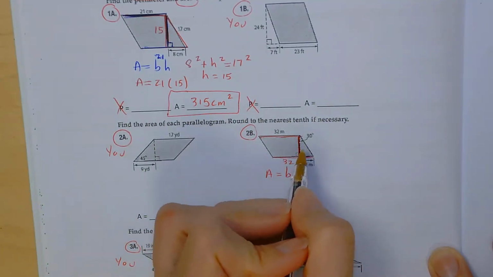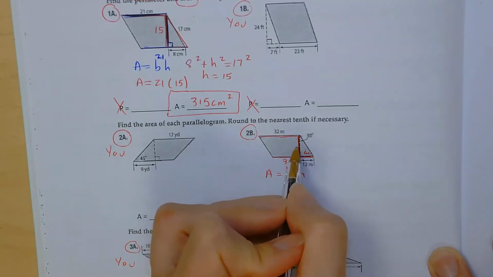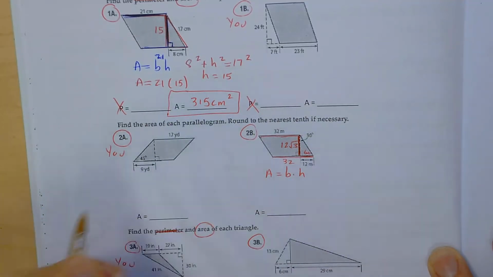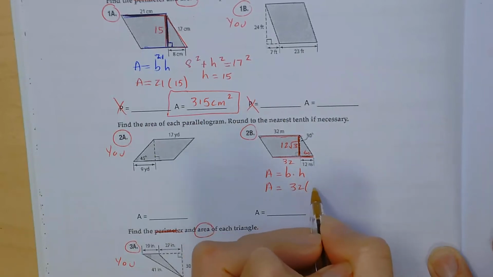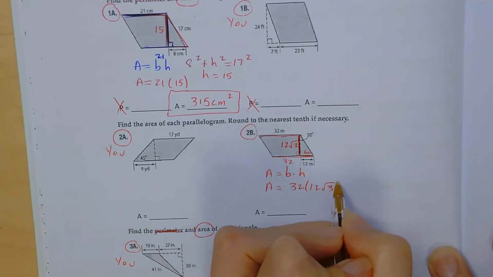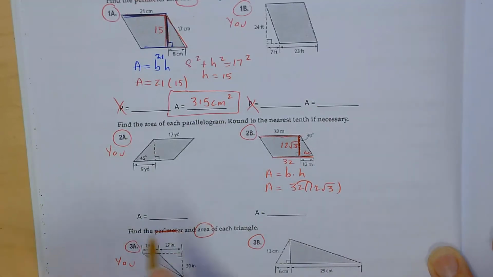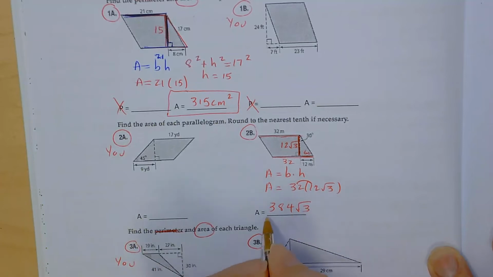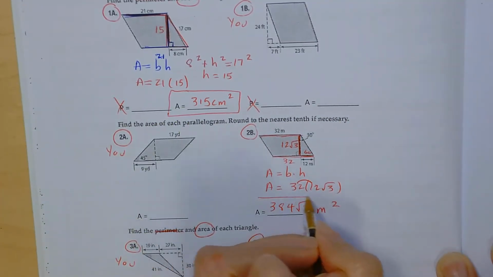So what I'm going to use is this 30-60-90. My short side is 12, so I need my long side over here. So that's going to be 12 radical 3. So now I'm going to plug that into the formula. The base is 32, and the height is 12 radical 3. Okay, when you multiply, we're just going to multiply the numbers out front, and we'll leave the radical as radical 3. So this is called an exact answer, and then we put meters squared because it's area.